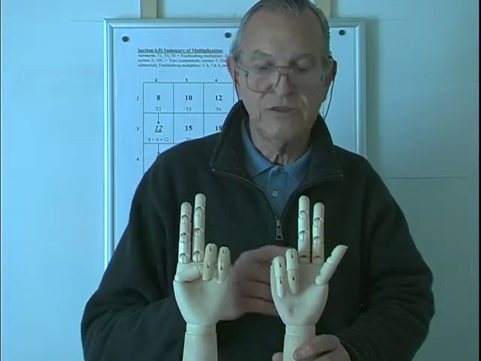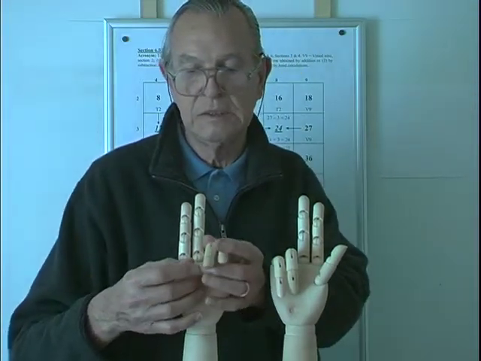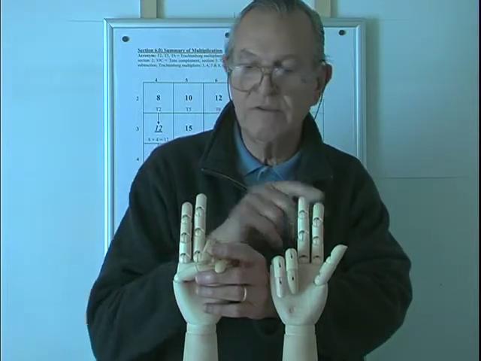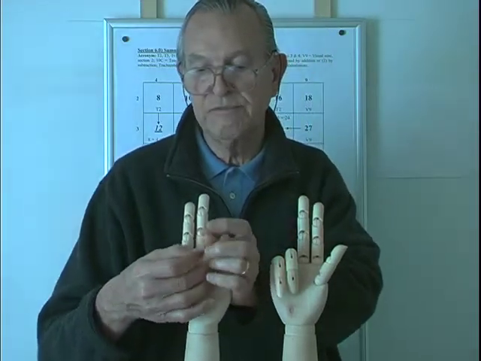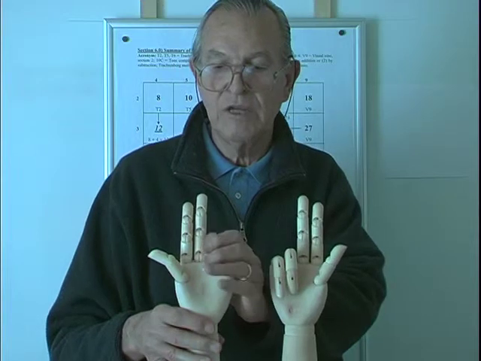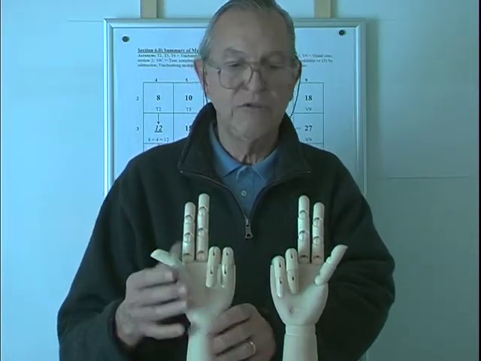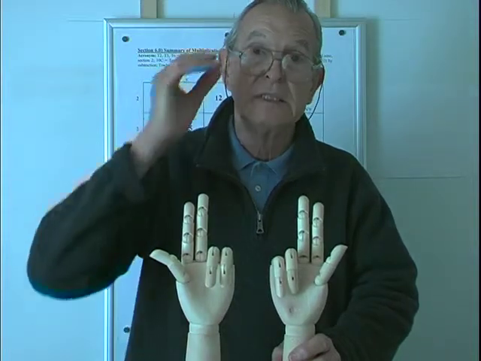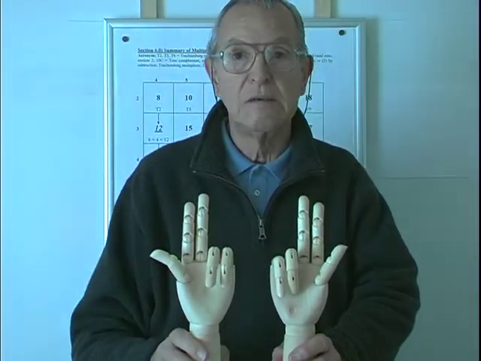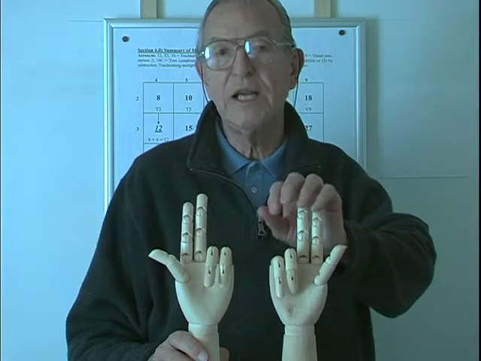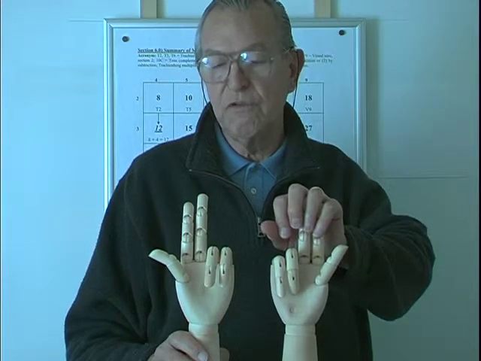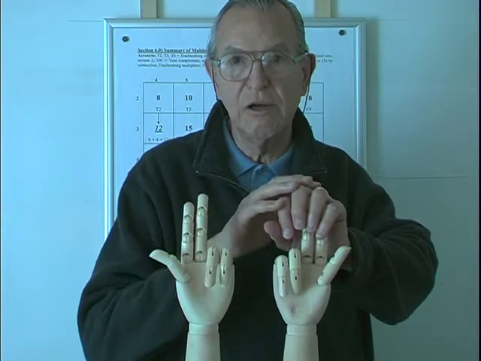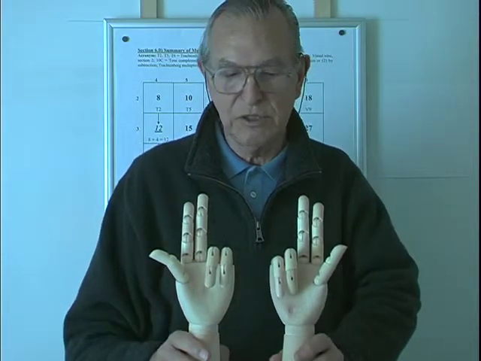5 times 6, I go back. This is 1, 2, 3, 4, 5, and then 6. So I have 3 extended fingers on the left and 3 extended fingers on the right. The sets are equal. That means the right hand is a 0. So 5 times 6 is 3, 0, 30.